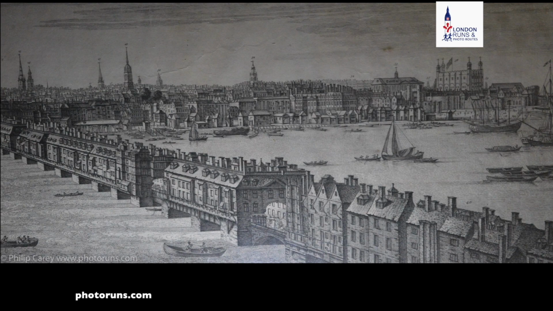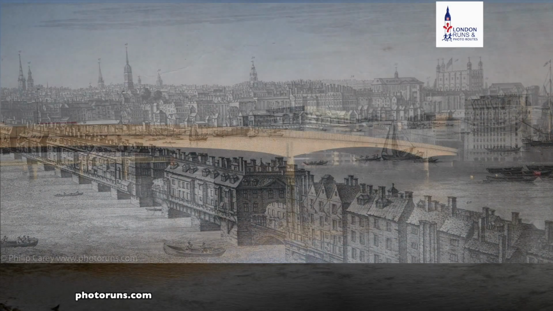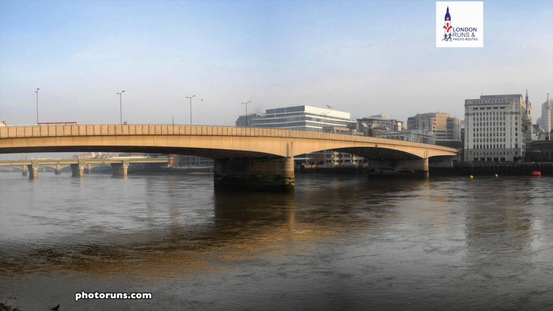Now, the bridge was rebuilt in 1831, but the current bridge that you see is actually from 1973. When the new bridge was built, it was built further west than where the old bridge was in place. And the roads were redesigned for the new bridge on both sides of the river.